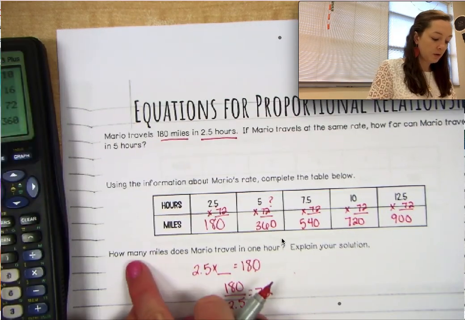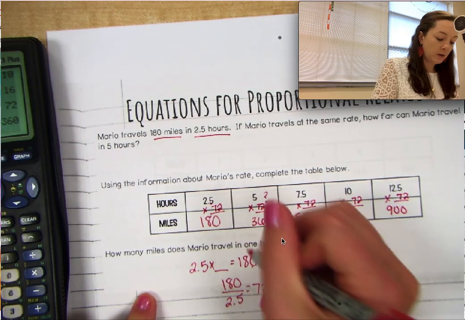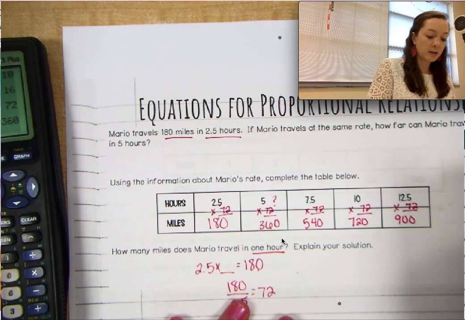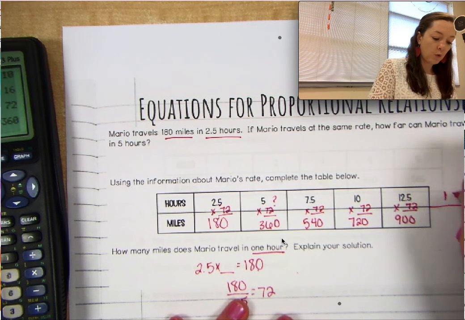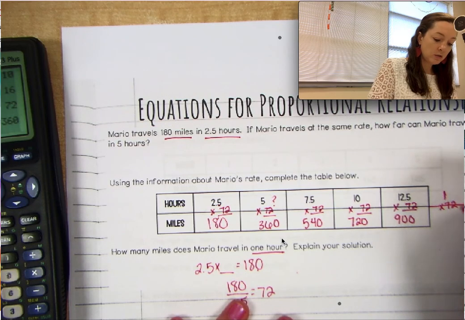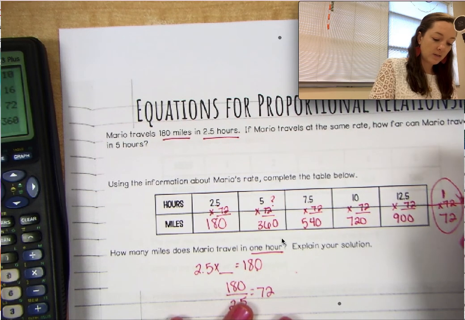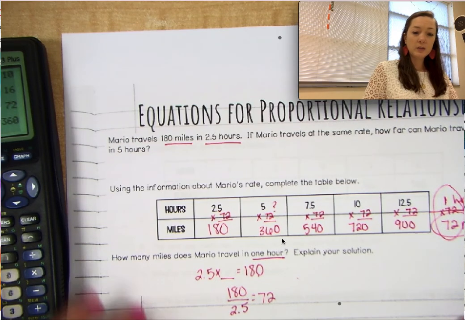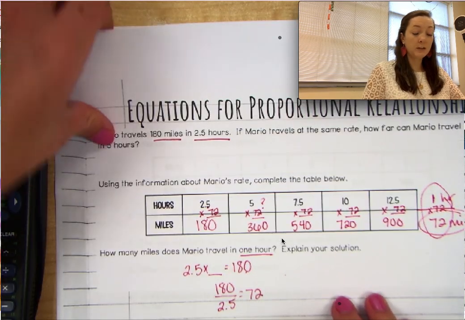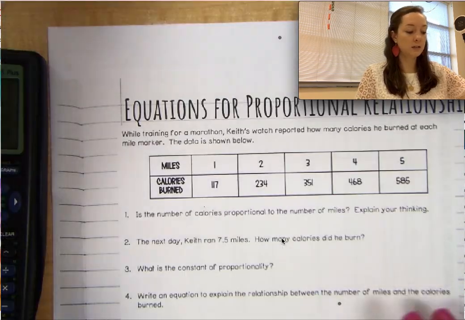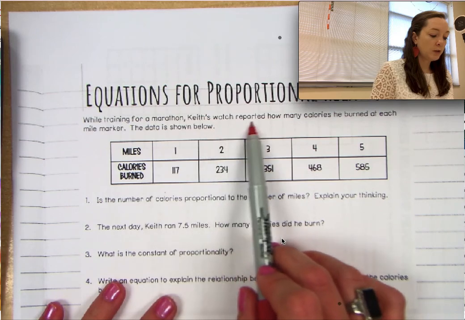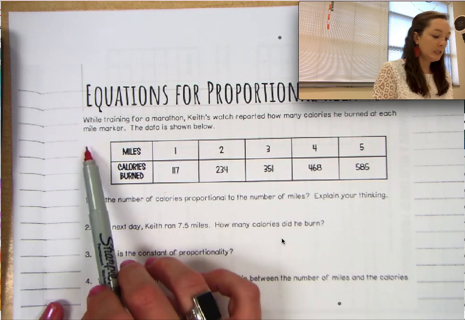Now, here's another question. How many miles does Mario travel in 1 hour? Remember, the amount for 1 is our unit rate, and constant of proportionality is the unit rate. So, if I were to travel for 1 hour and multiply by 72, in 1 hour, I go 72 miles. Okay? So that's the way we can use this in real life. And we need this when we're trying to figure out gas mileage and how much gas costs and things like that.